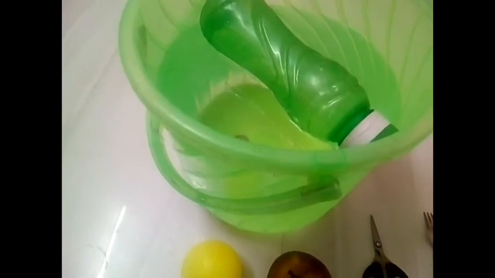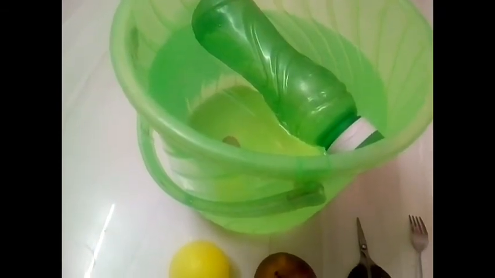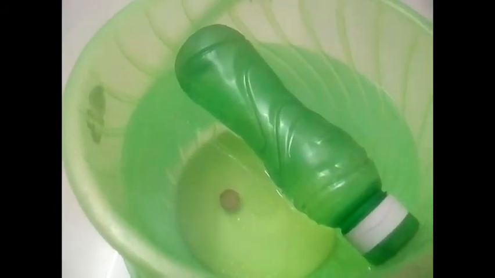So you see, the empty water bottle floats and the coin sinks to the bottom of the bucket. The weight of the coin is greater than the upthrust and so the coin sinks. But the weight of the empty water bottle is less and so it floats.